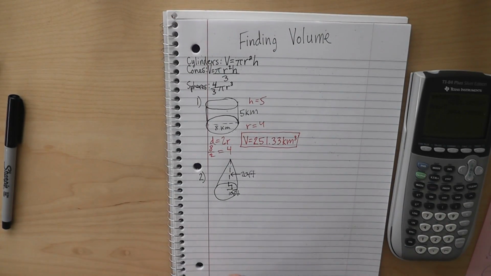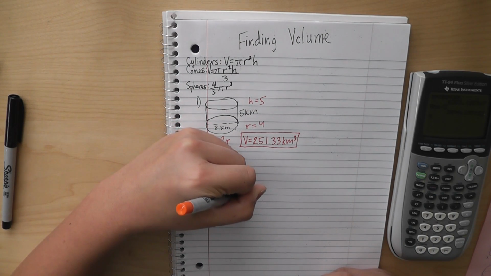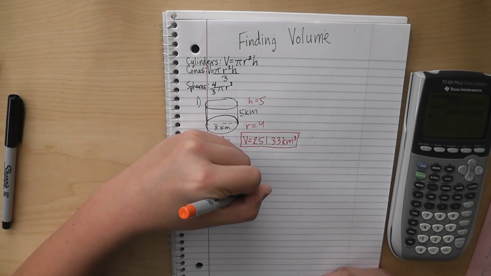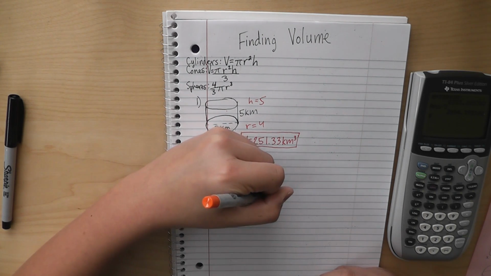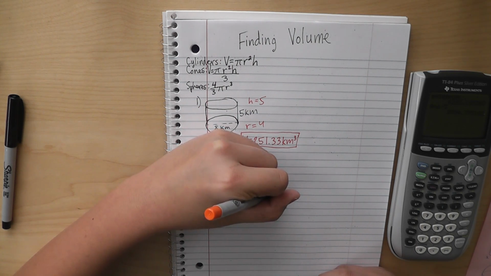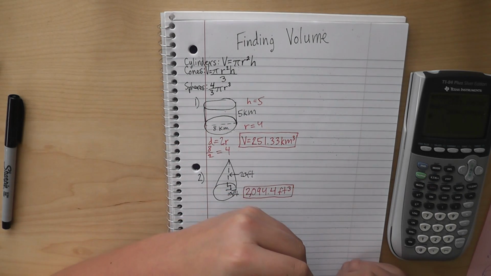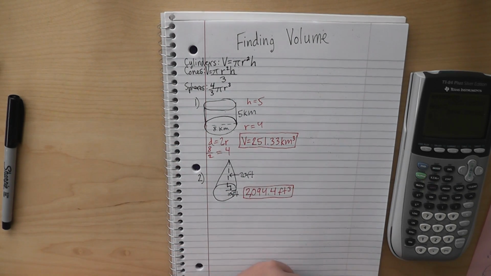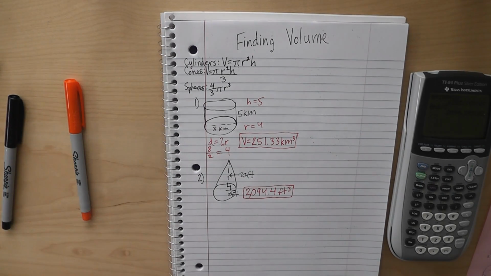Again, you may round it differently. So 2,094.4 feet cubed. If you round it to the tenths place, it would also be 0.4, so the same as if you round it to the hundredths place.